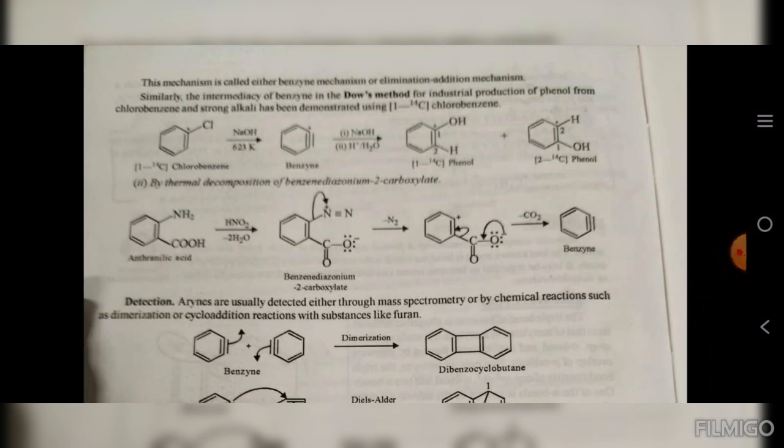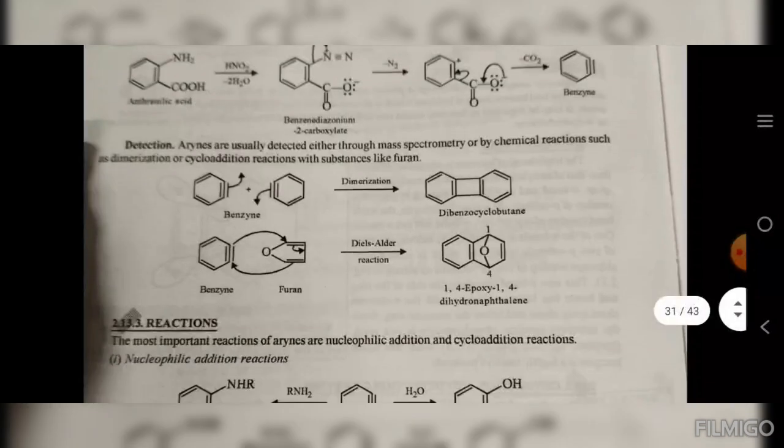Similarly, the intermediacy of benzyne in the Dow method for the industrial production of phenol from chlorobenzene and strong alkali has been demonstrated using labelled chlorobenzene. Chlorobenzene, benzyne, phenol. Benzyne can also be formed by thermal decomposition of benzenediazonium 2-carboxylate, obtained from anthranilic acid.